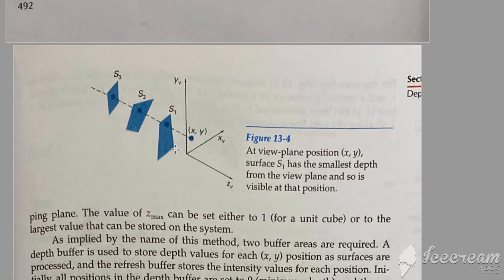The second case is that we are sitting in the negative Z direction and viewing along the positive Z direction. So the smaller Z value is for surface S1, and the larger Z value is for surface S3, so the smaller Z value will be closer, and the larger Z value will be farther. We are writing our Z-buffer algorithm based on the first case, where the viewer is in the positive Z direction and viewing along the negative Z axis. Now we are moving on to our algorithm.